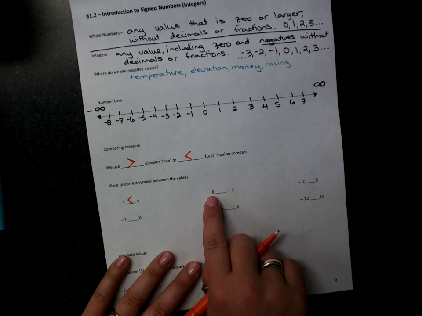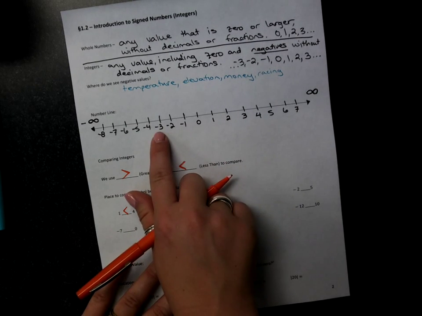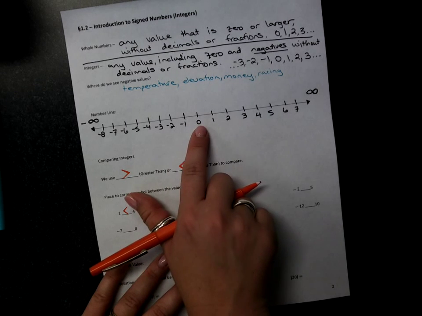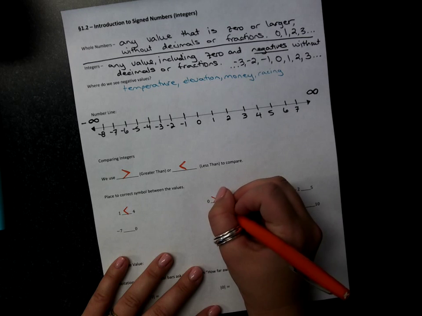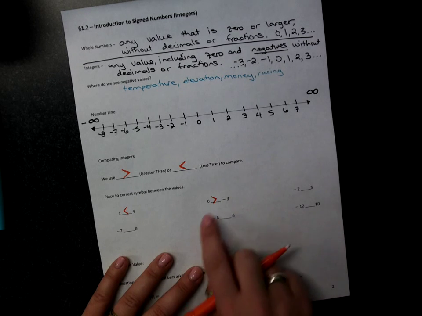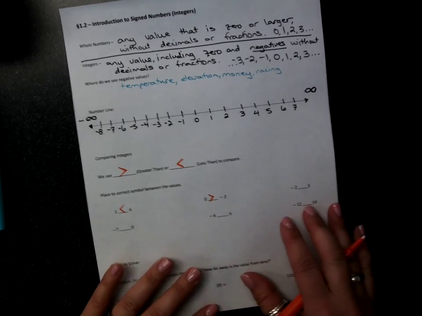Now we have 0 and -3. 0 is here on the number line, -3 is here. So 0 is bigger than -3. So we're going to open our symbol towards the bigger value. 0 is greater than -3.